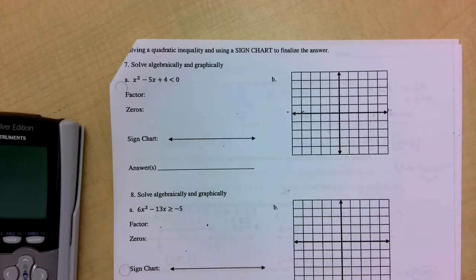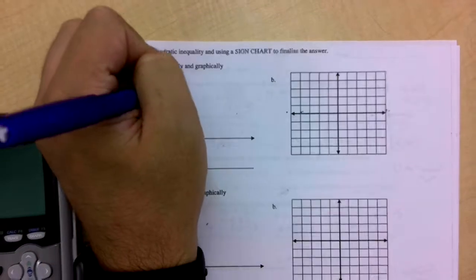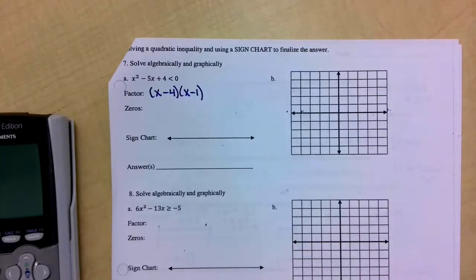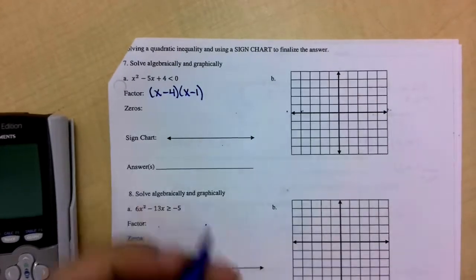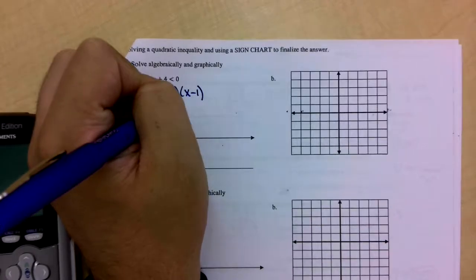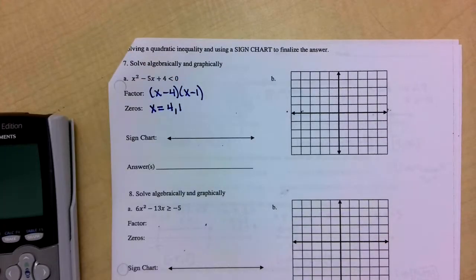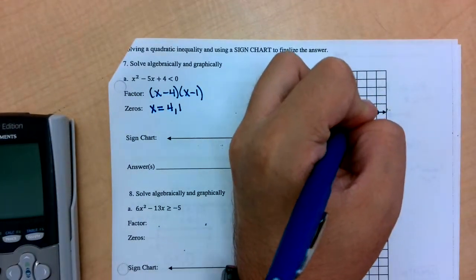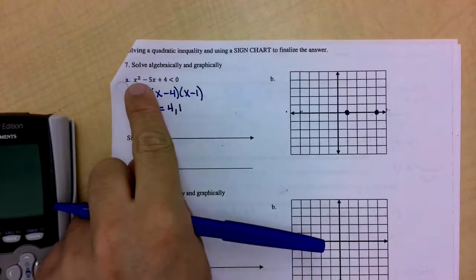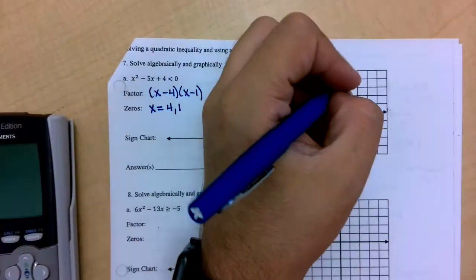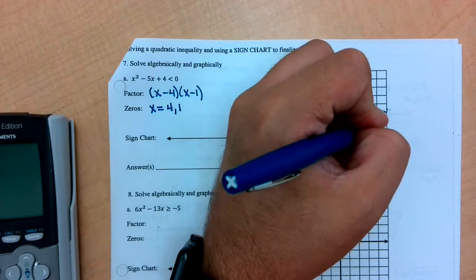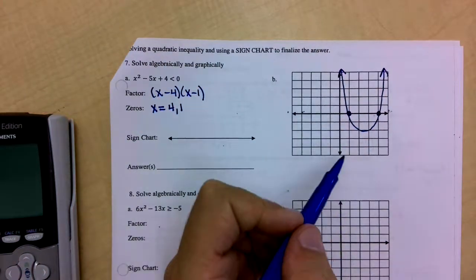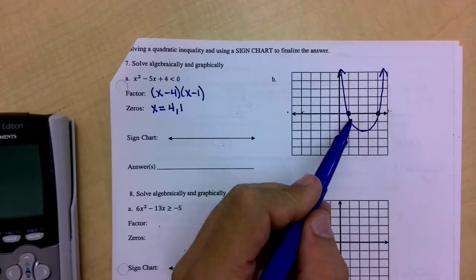I would guess that no matter what method you use, you guys are good at being able to get x minus 4 and x minus 1 as factors. And you would be able to tell me then that the zeros would be 4 and 1. So you'd put a dot at 4, you'd put it at 1, and then you could tell me that because there's a positive x squared, this parabola opens up.